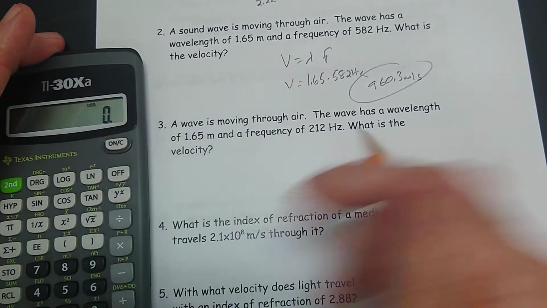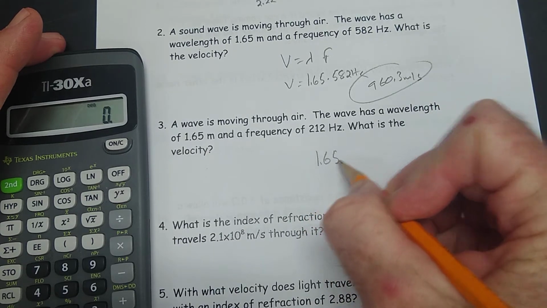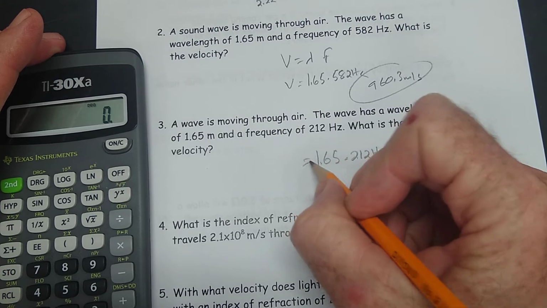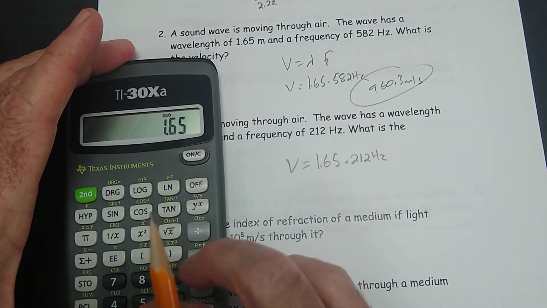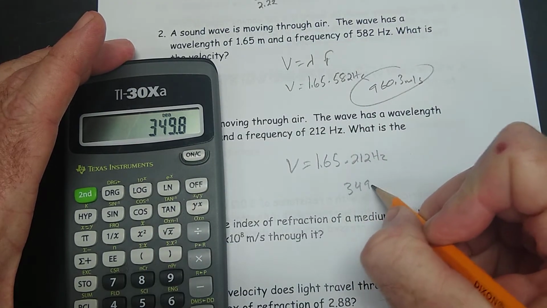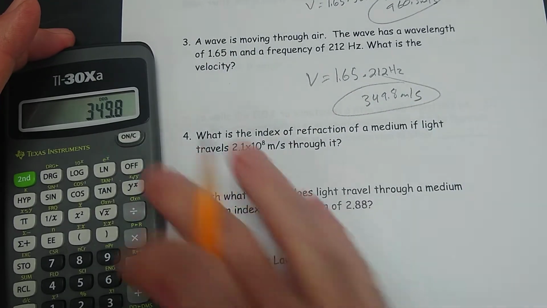A wave is moving through air. The wave has a wavelength of 1.65 meters, a frequency of 212 hertz. What is the velocity? All right, again, 1.65 times 212, 349.8 meters per second. That would just be some hot air it was moving through.